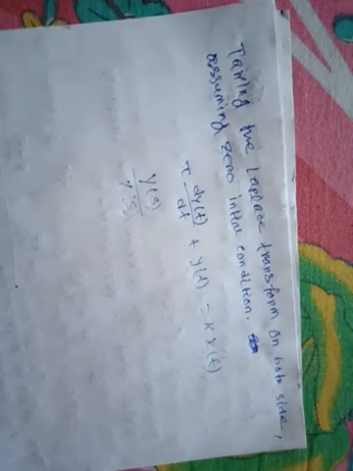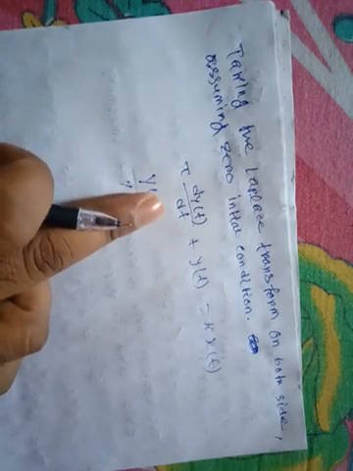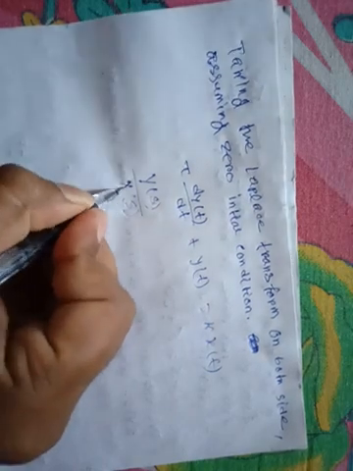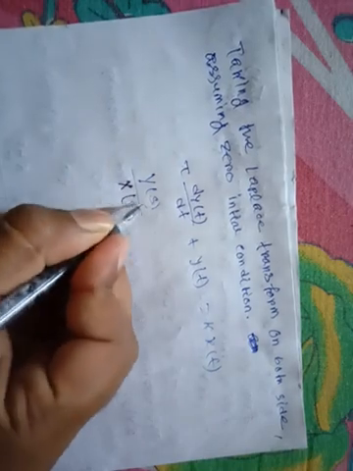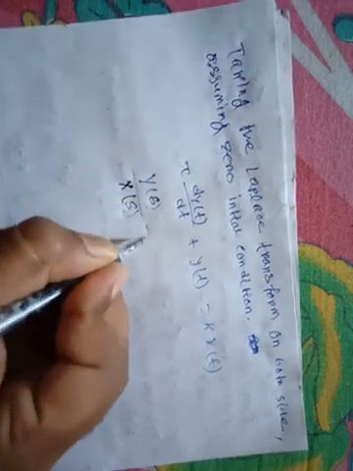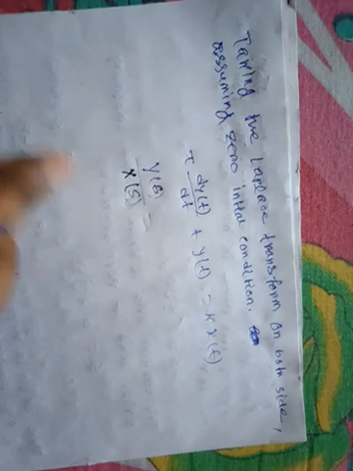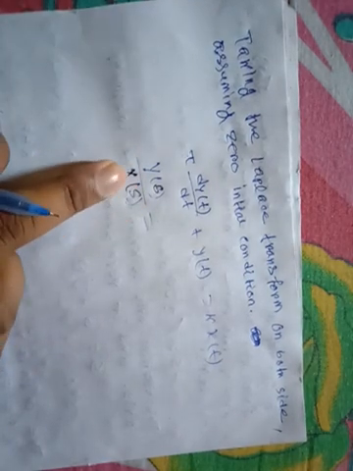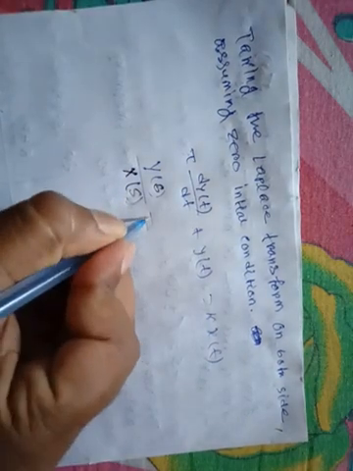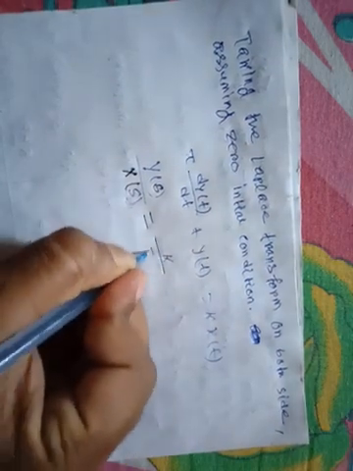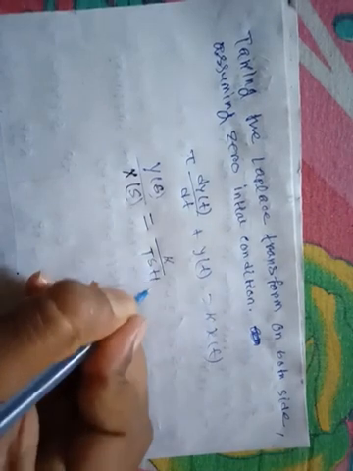Taking the Laplace transform on both sides, assuming the initial condition is 0, this is the first order system equation. Taking the Laplace transform, the form will be Y(s) is the output, X(s) is the input, and Y(s) by X(s) is equal to K by tau S plus 1.